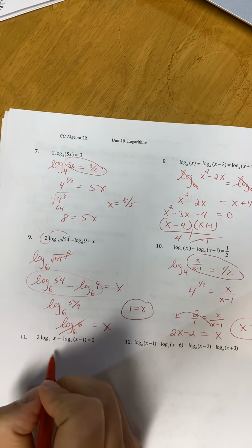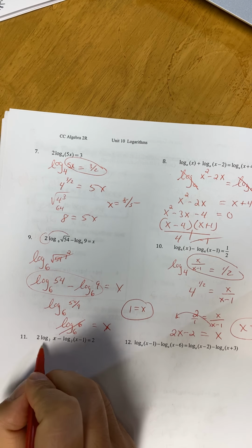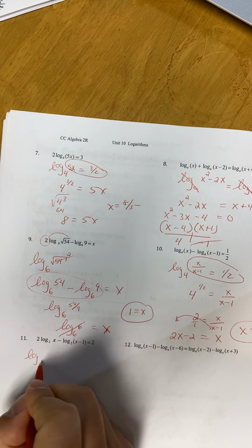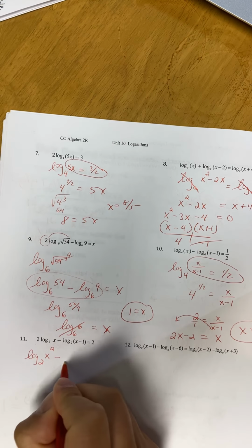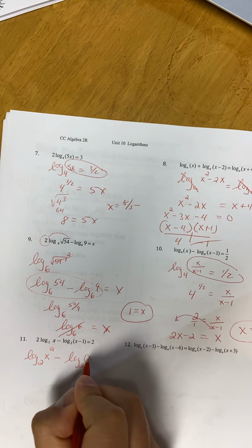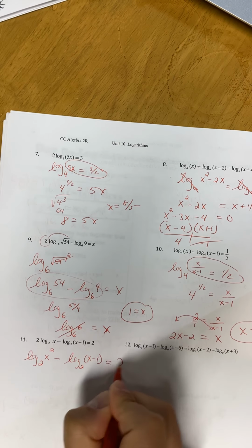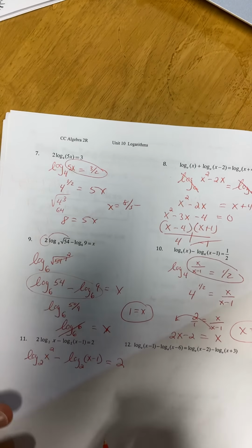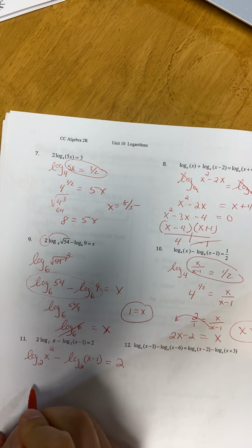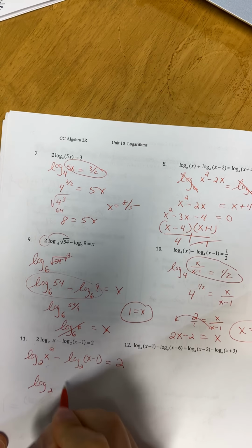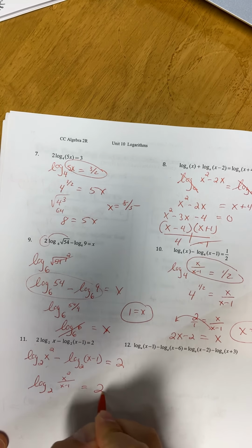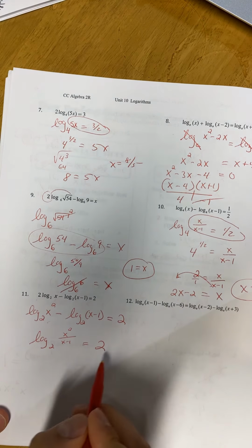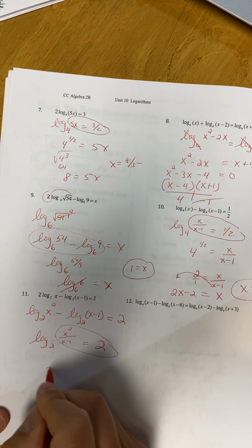Brain farts. Square that. Divide. Circle. That 2.